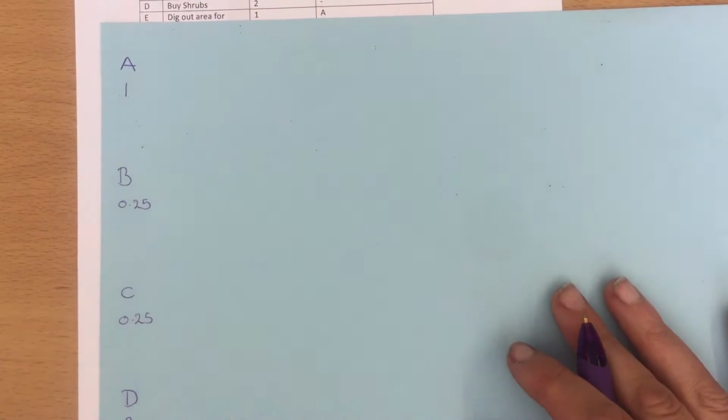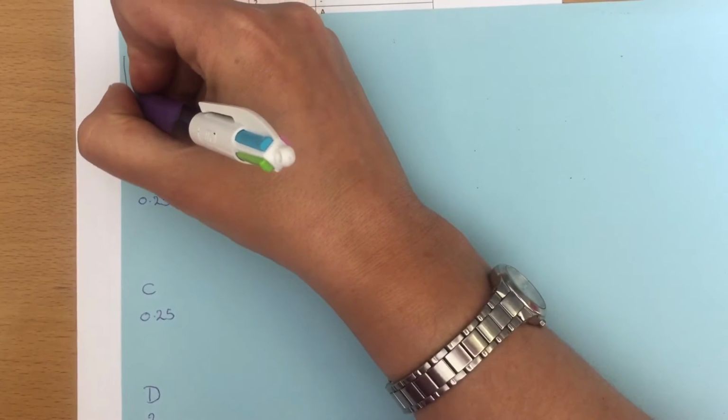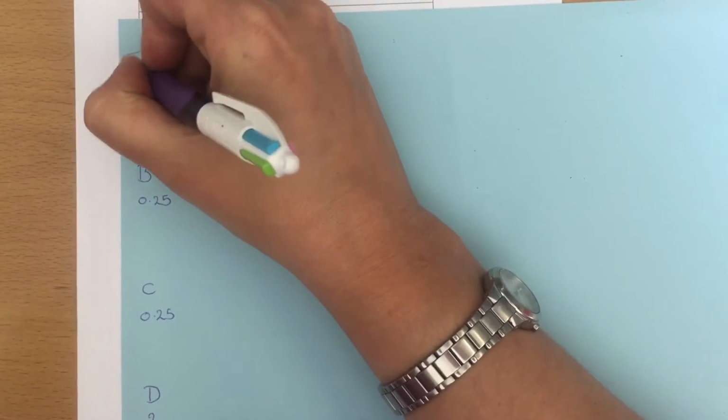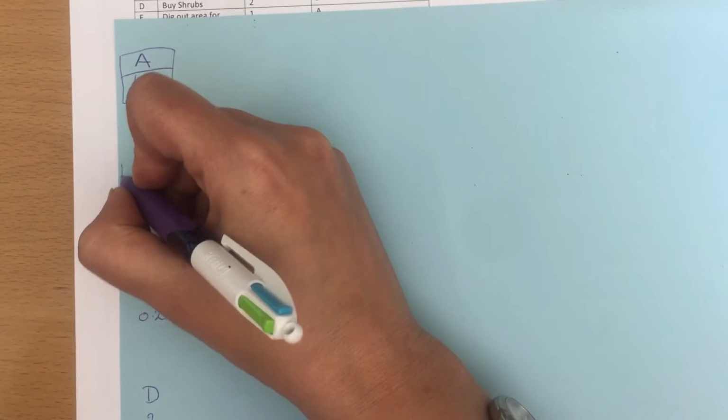So what we have is the beginning of our assembly of our network. Each one is going to need a box around it and 3 boxes at the bottom.